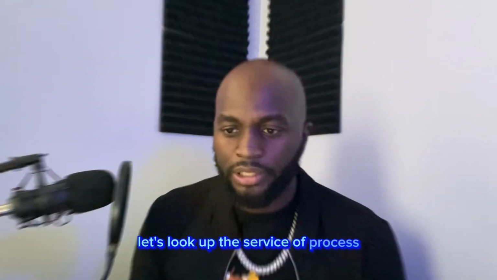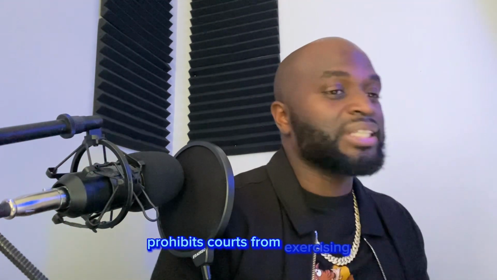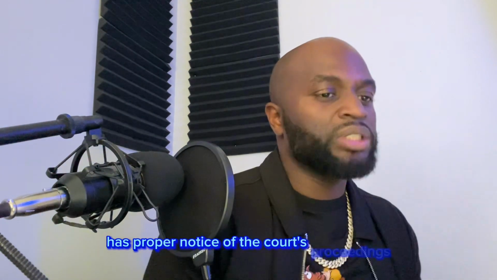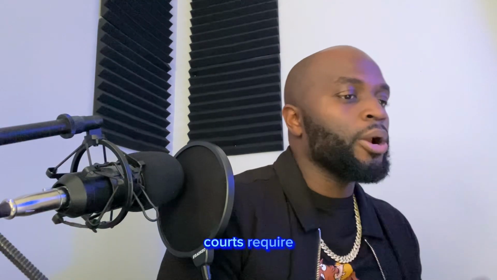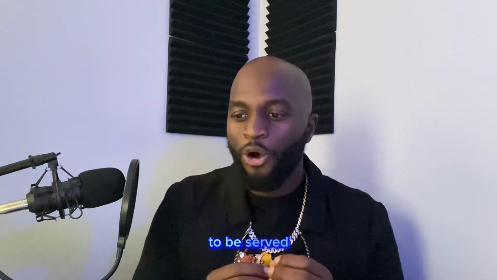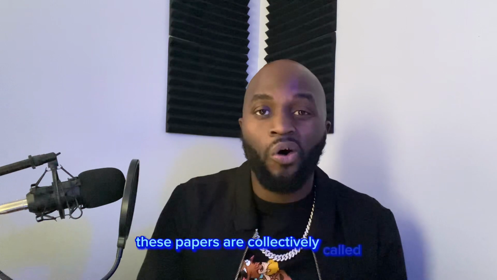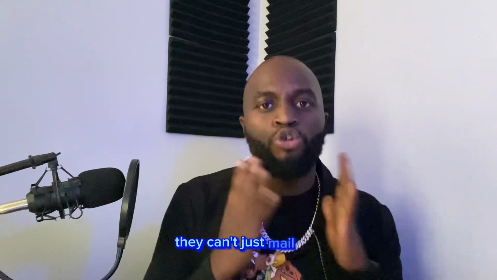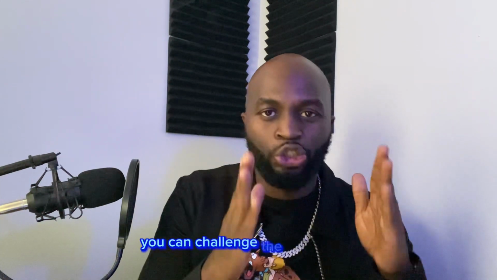Let's look up the service of process. The due process clauses in the United States Constitution prohibit courts from exercising personal jurisdiction over a defendant unless the defendant has proper notice of the court's proceedings. To meet this rule, courts require plaintiffs to arrange for a defendant to be served with a court summons and a copy of the plaintiff's complaint. These papers are collectively called process. Typically, it is not enough to simply mail the process to the defendant. They can't just mail you the fucking paperwork and tell you that you're being sued. That's not proper service. You can challenge the jurisdiction.